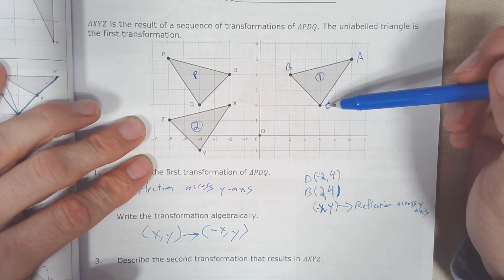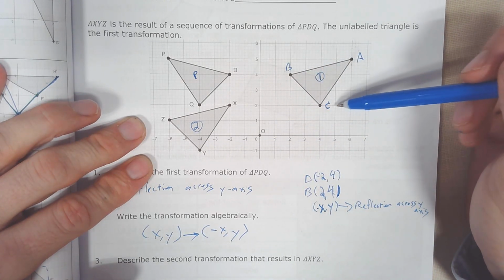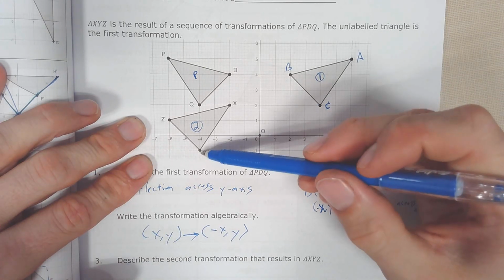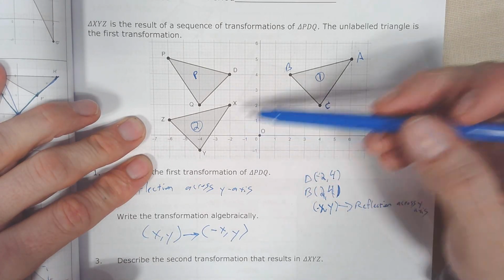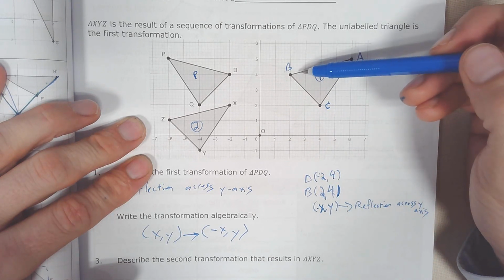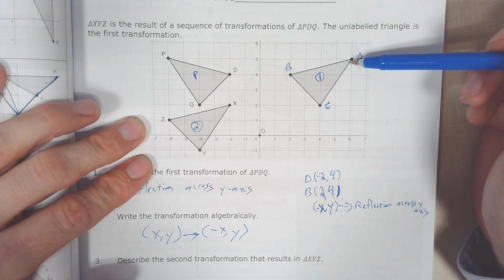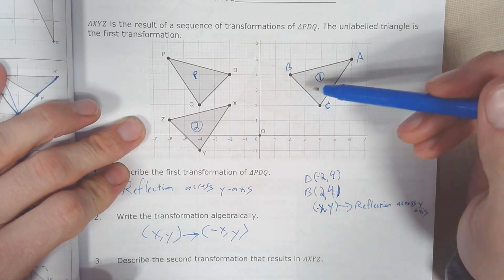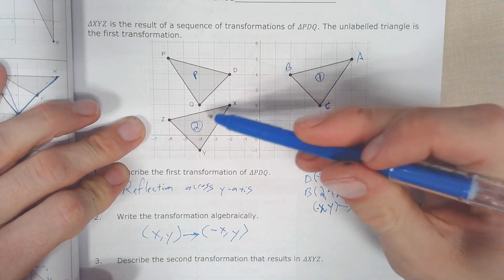Then my change in x is 2 for a change in y of 3, the same here. And here my change in x is 3 for a change in y of 1, the same here. So these are the same orientation.